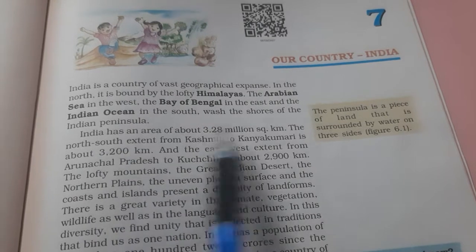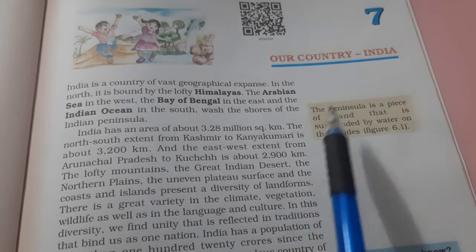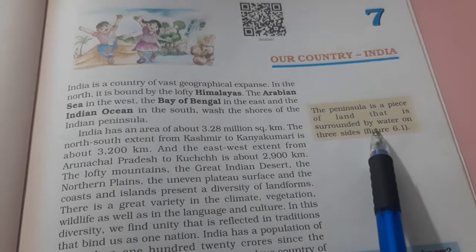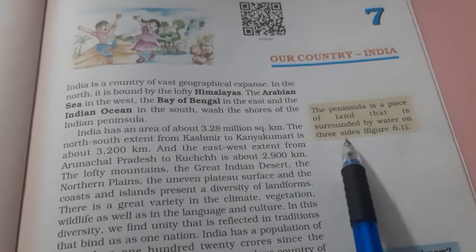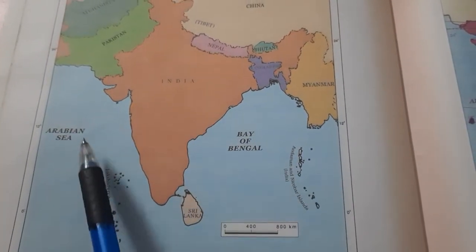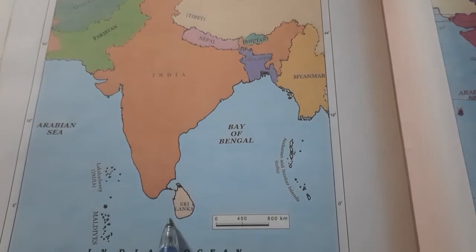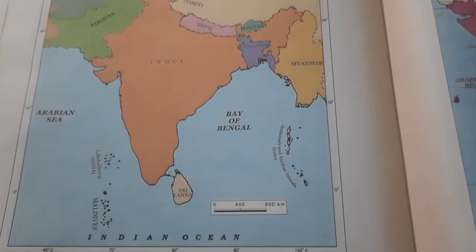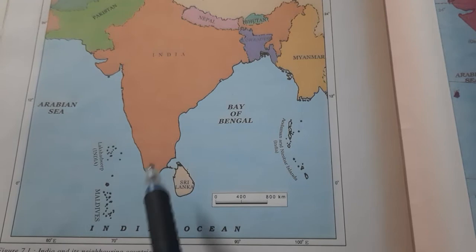What is peninsula? The peninsula is a piece of land that is surrounded by water on three sides. So let's have a look at the map. You can see here on three sides it is surrounded by the sea. So therefore it is known as the peninsula.